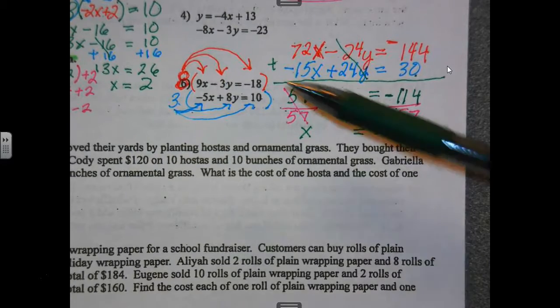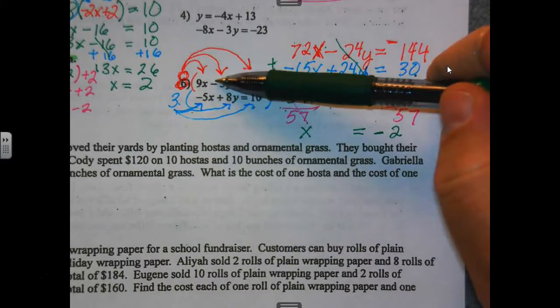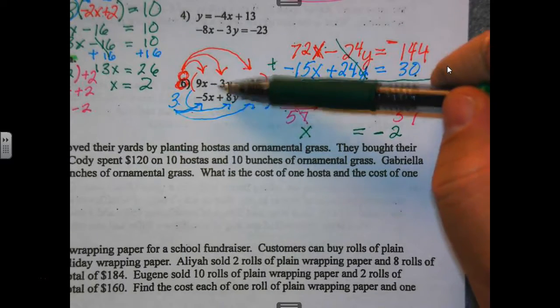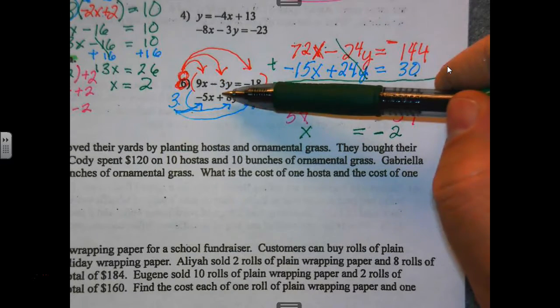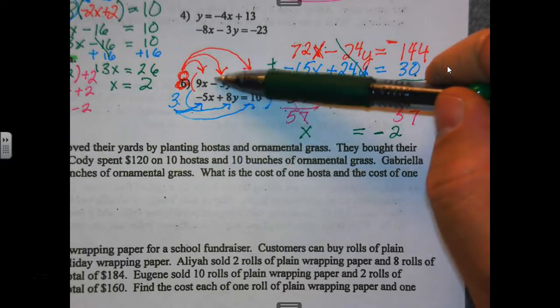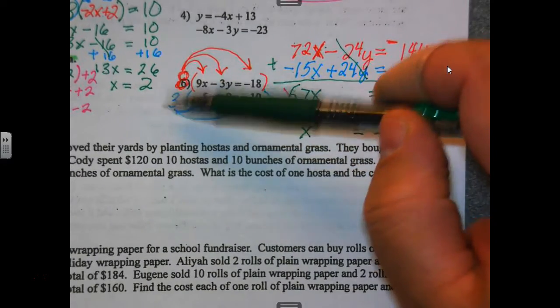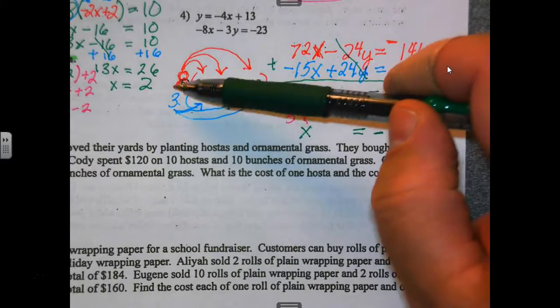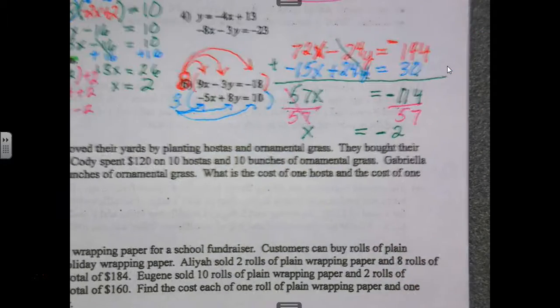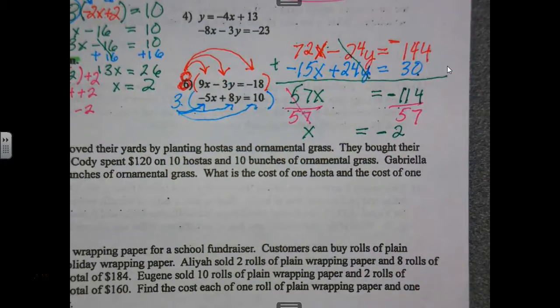I just used 3 instead of negative 3 because in my original equation, they're already opposite signs. Okay? If they're the same sign, I'm going to have to multiply one of these equations by a negative. Okay? Now I've got my x.